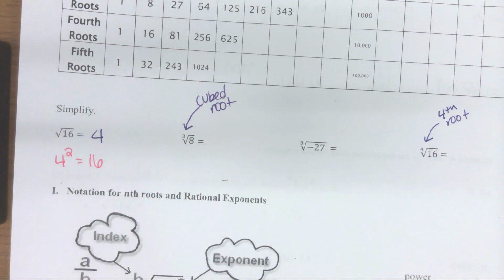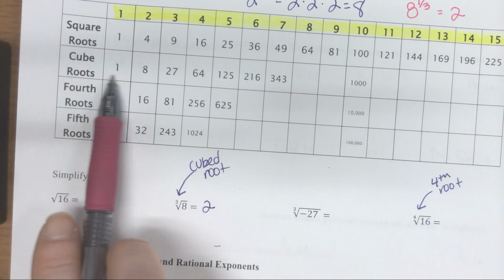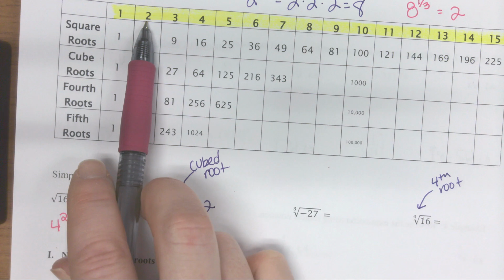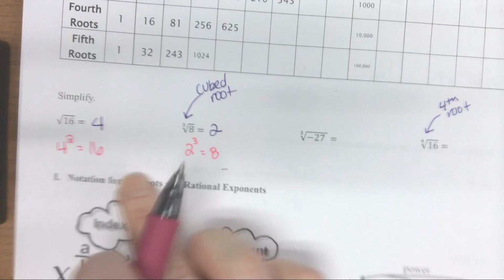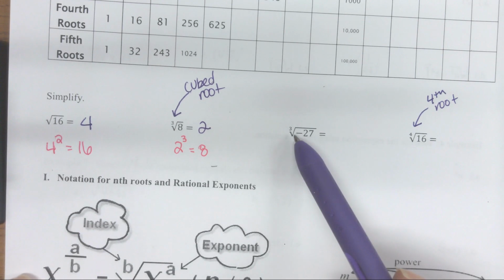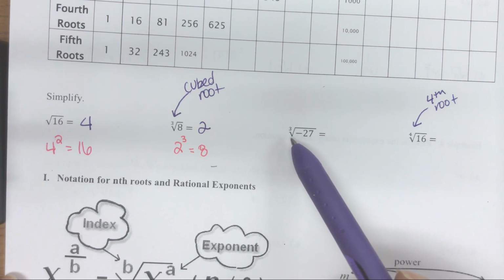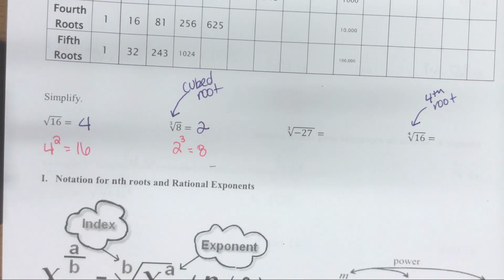Okay, what is the cubed root of 8? Just give me fingers if you want. That way I know you're out there. All right, it is 2. Okay, so I'm looking at my cubed root. I look at the 8. It's 2. The reason why is because 2 to the third equals 8. I'm just giving you a reason why down here, so understanding what a root is. Now, you cannot take square roots of negative numbers. It is possible to take cubed roots of negative numbers, because a negative times a negative times a negative is negative. So what do you think the cubed root of negative 27 is?